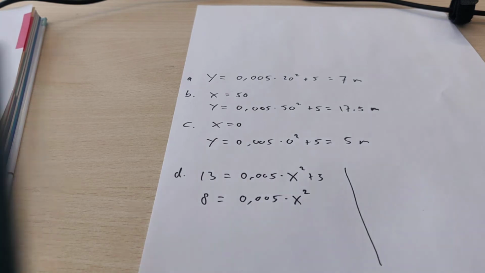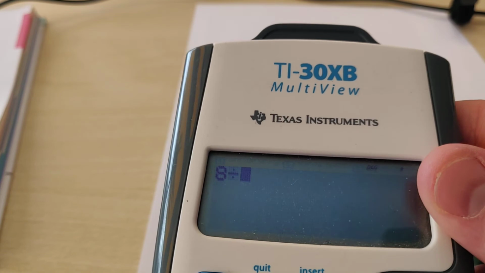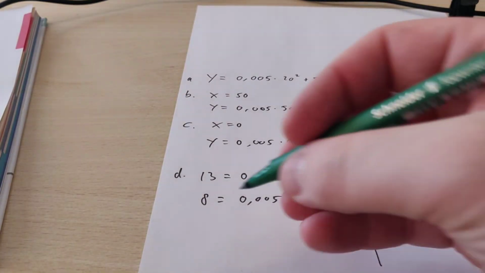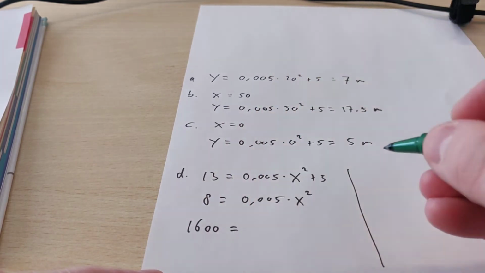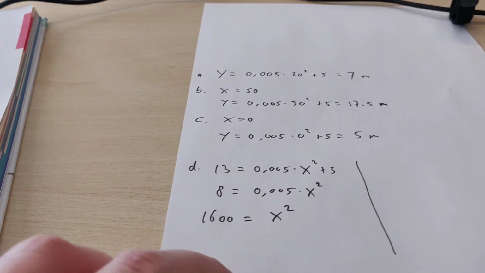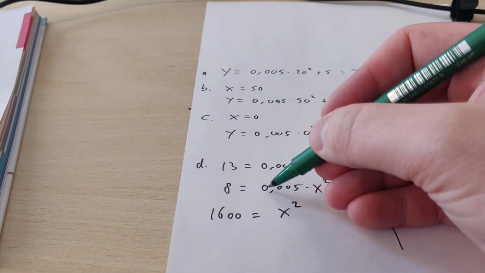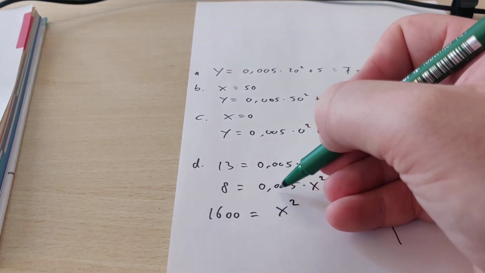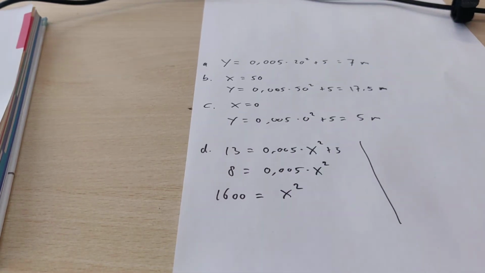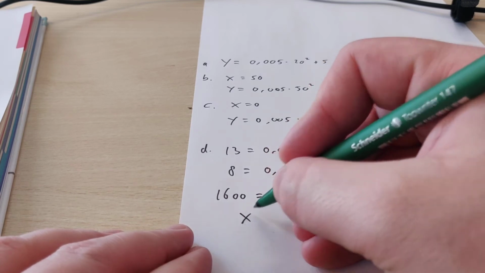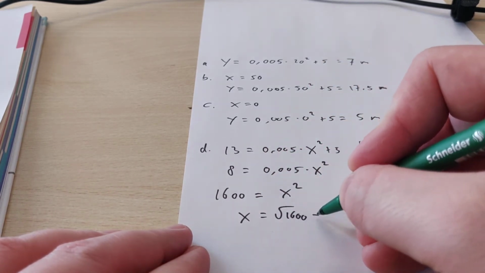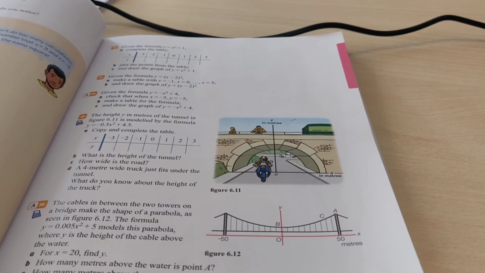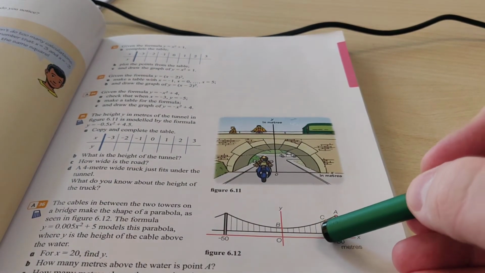Let me show you what you get then. Here I have a calculator. I'm going to do 8 divided by 0.005. And that's 1600. So actually, 1600 is x squared, right? Because if I do this times 0.005, I get 0.005 x squared, and if I do this number times 0.005, I get 8. And then if x squared is 1600 and I want to know what x is, I have to take the square root of 1600, and it's 40 in this case. So we can see that C here, the x, is actually 40.